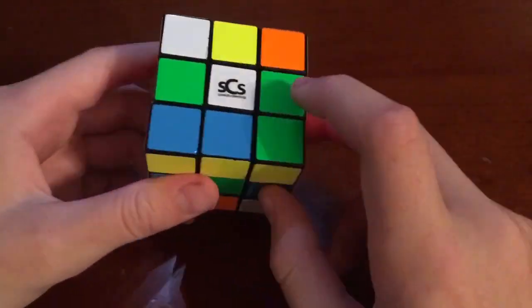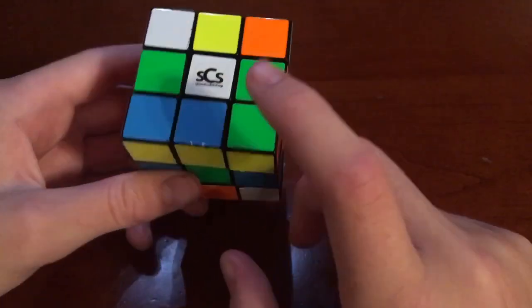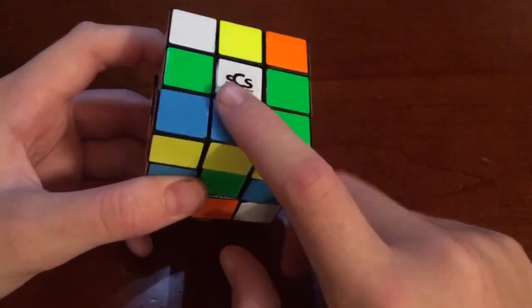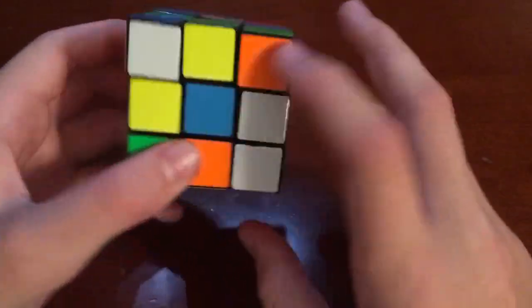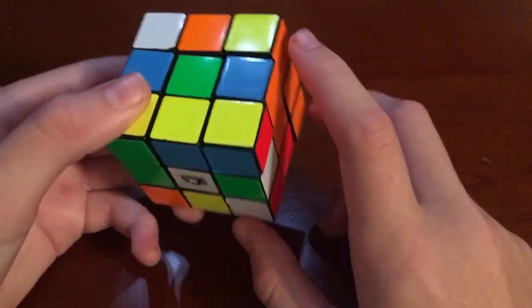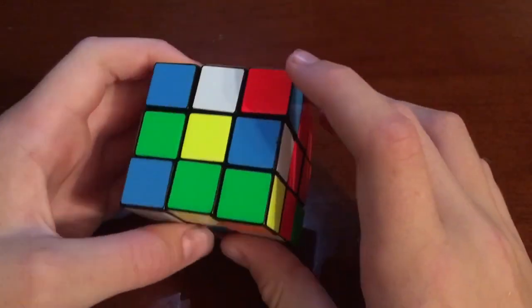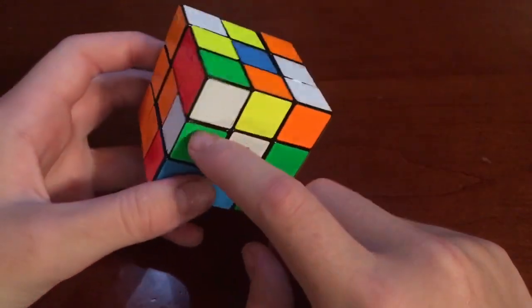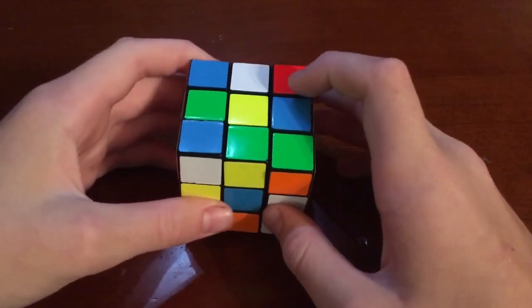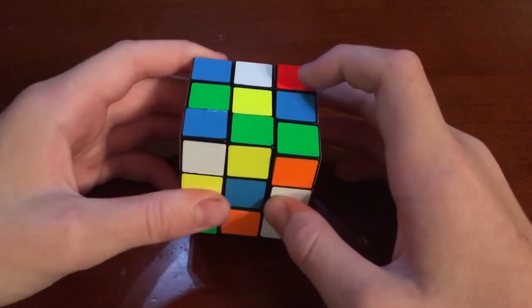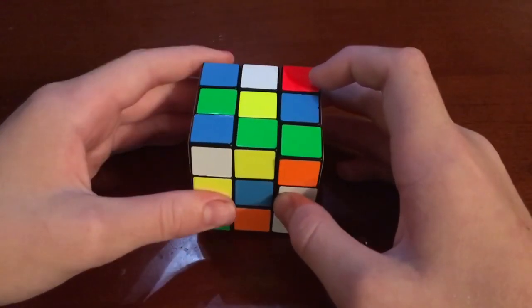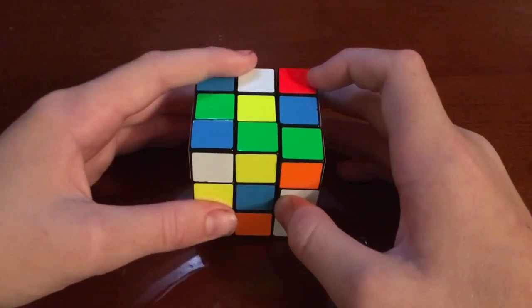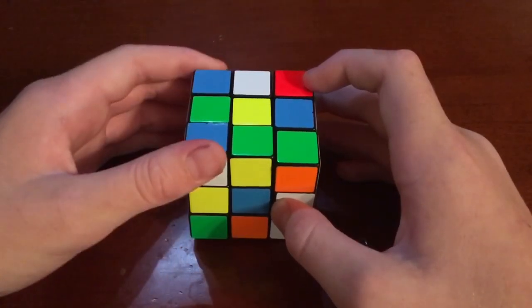When we look at the bottom, we can see that this one is a bad edge. This one is not. That one is. And then when we look at the E line, none of those are bad. So our only bad edges on the cube are this one, this one, this one, and this one. Again, it's going to be hard learning to recognize these bad edges in the 15 seconds of inspection that you're going to get, but trust me, it will become easier after a while.